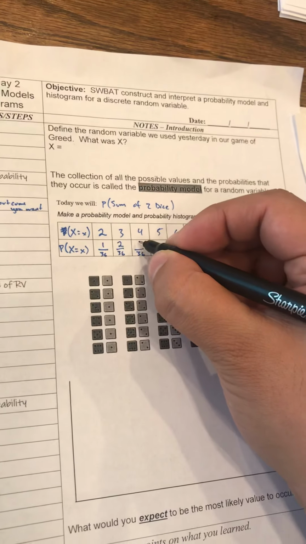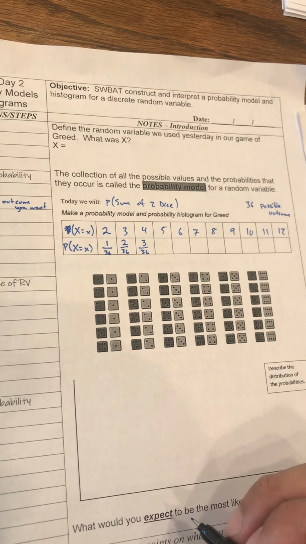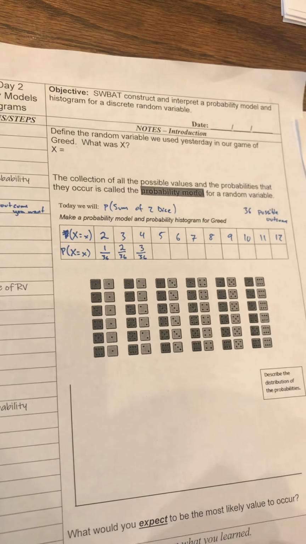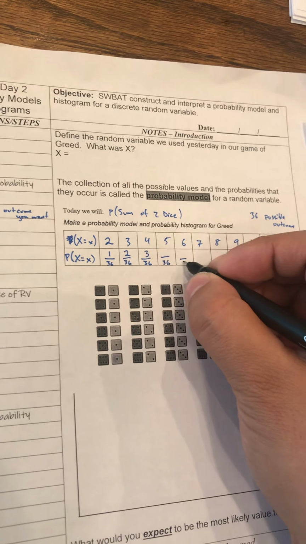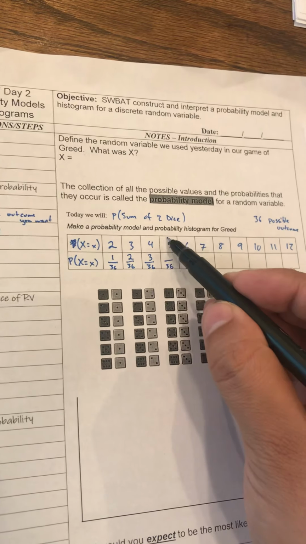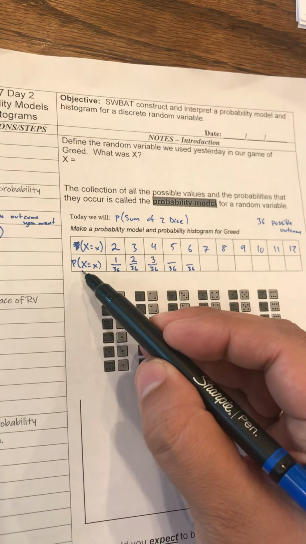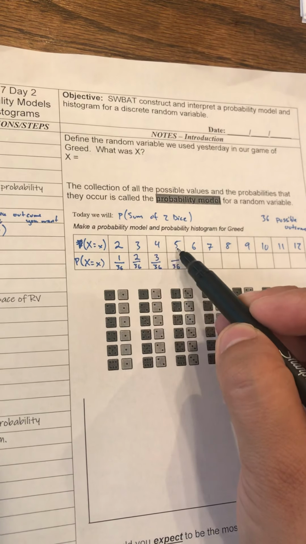We have 3 possible outcomes. Okay? Good. Pretty good. How about the next one? We know the bottom is going to be out of 36, right? Because all of them have a total of 36 possible outcomes. So now, what's the probability of x, right? X is the sum of 2 dice, so the sum of 2 dice equaling 5.